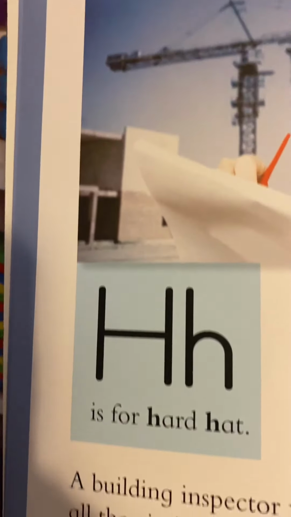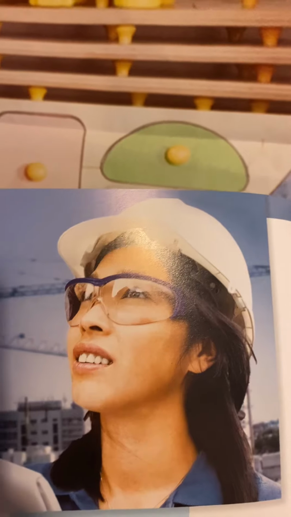Let's go to the next letter. What comes after G? It is H. H is for this, what she has on. What is that on top of her head? That white thing, what is that? Yes, it's a hat, but what kind of hat? Thank you, a hard hat.